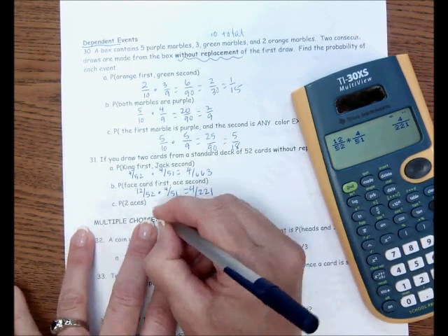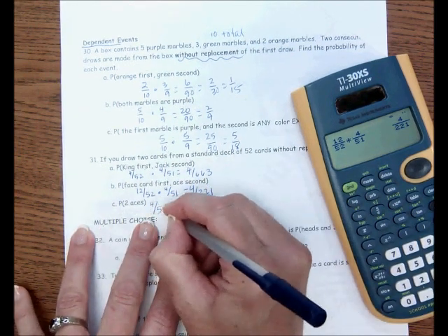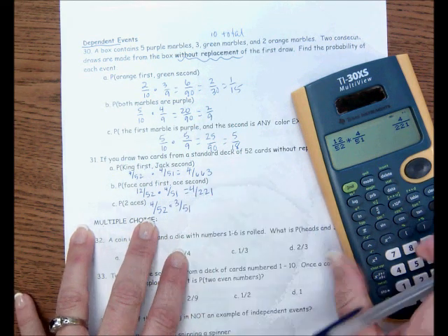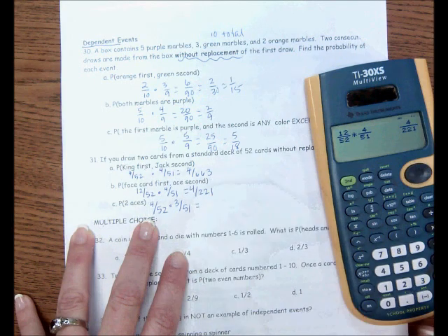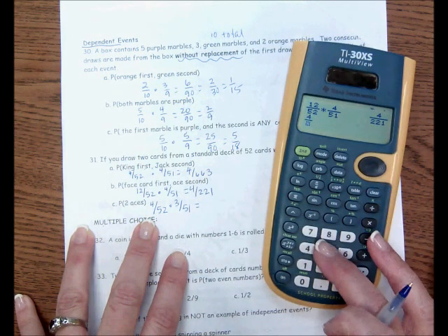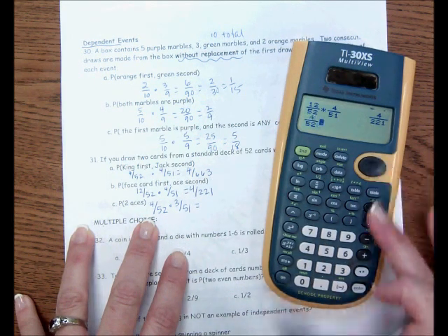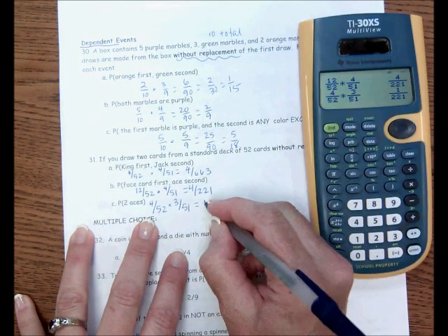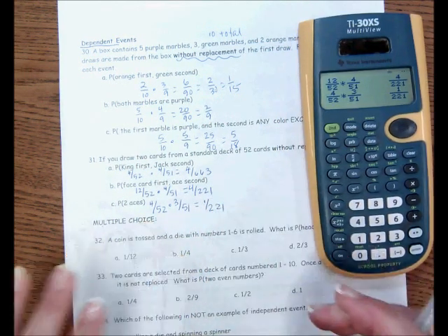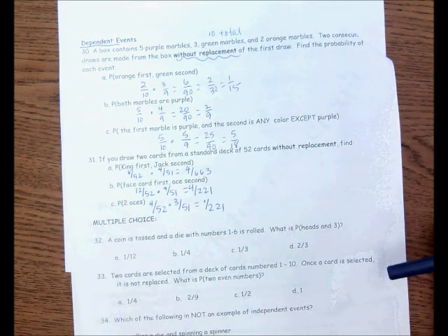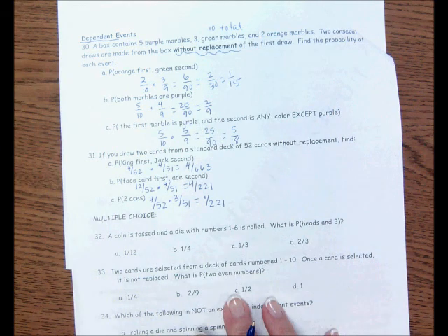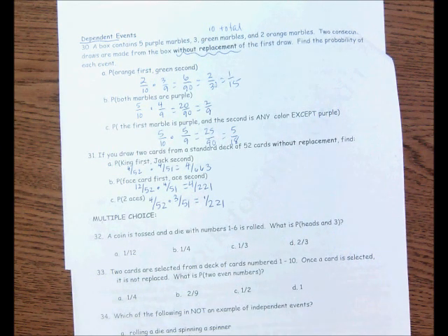And then the probability of drawing 2 aces is 4 out of 52 times, now there's only 3 aces left out of 51 cards. So I say 4 out of 52 times 3 out of 51, and that simplifies to 1 over 221. So moving on, I will tape another video with the rest of them, and we'll pick up at number 32.